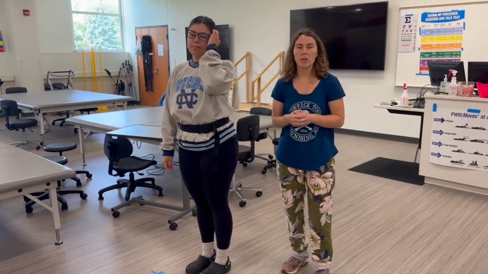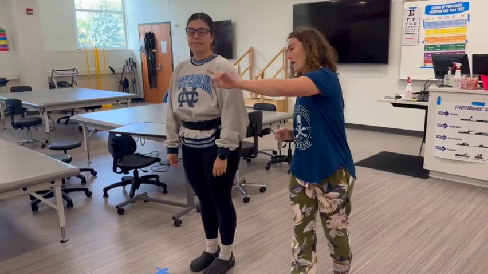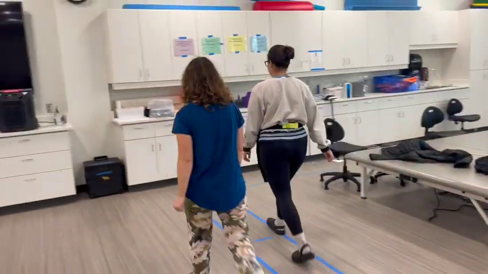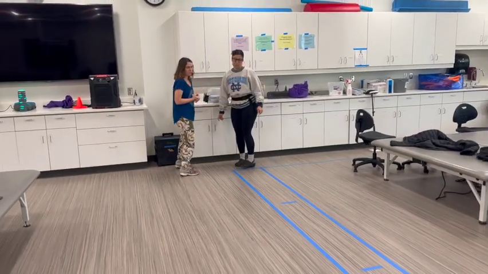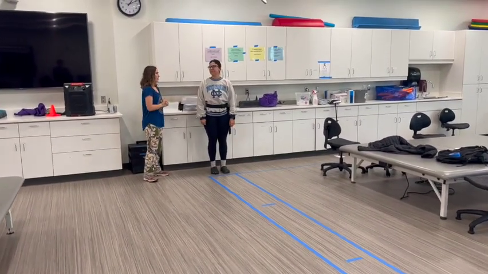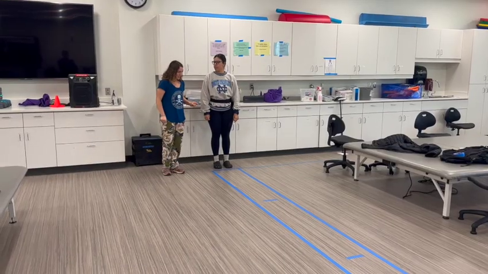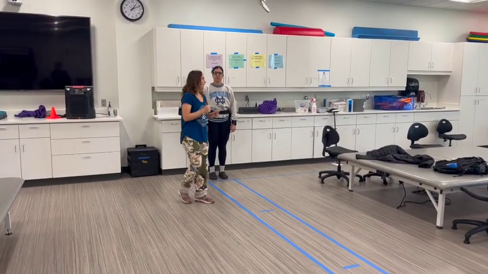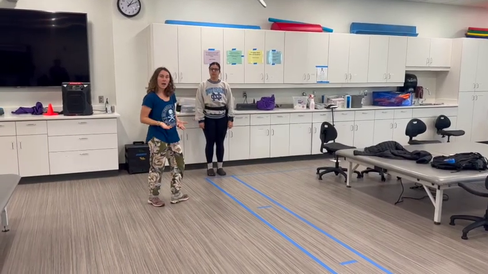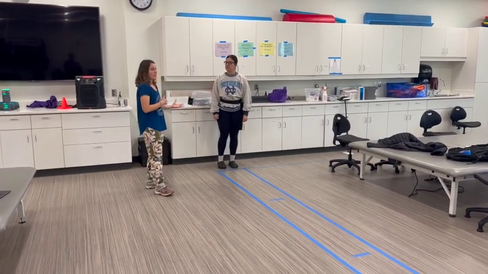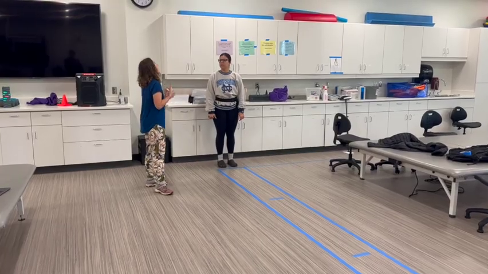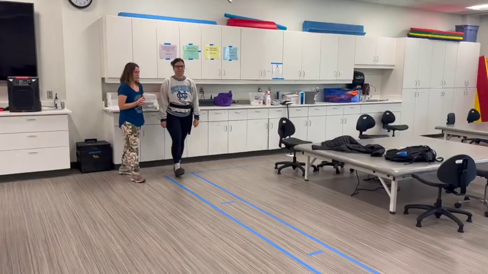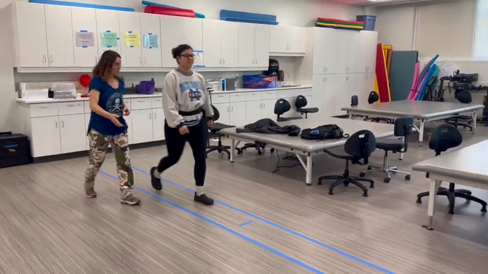Next, we'll be assessing changes in gait speed. So we'll go back to the other end. Don't need to assess this part, we just need 5 feet. So, Skylar, what I want you to do is, when I say, you'll just walk at a normal pace. When I say go, you'll walk as quickly as possible. And then when I say go again, or when I say slow, you'll walk as slowly as possible, okay?